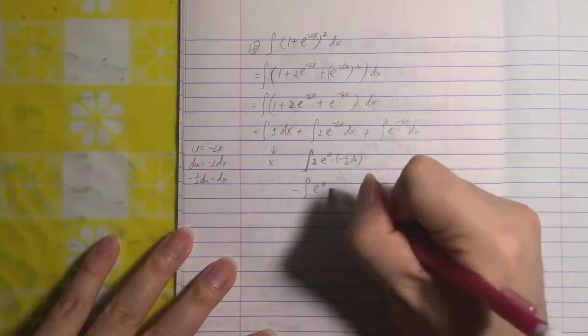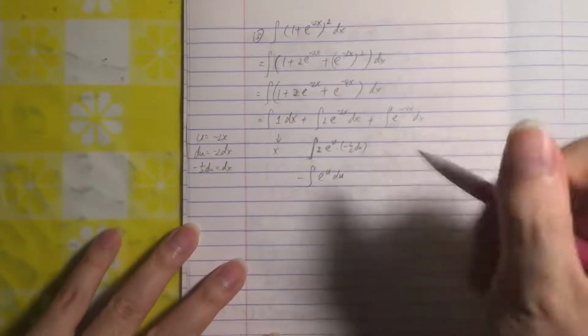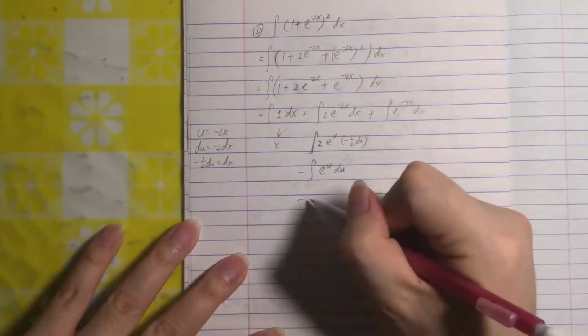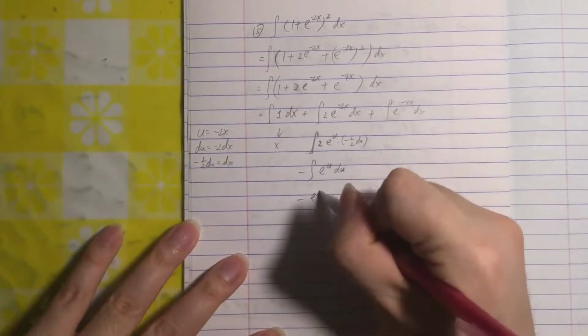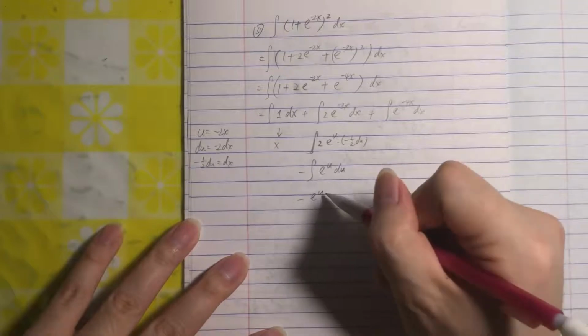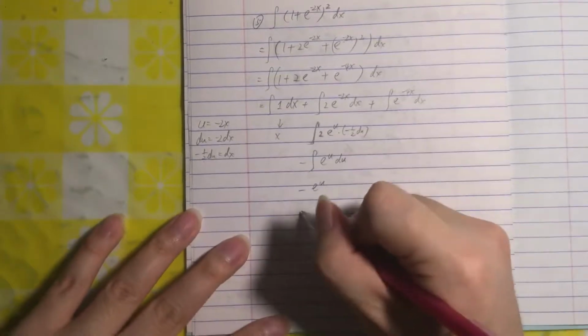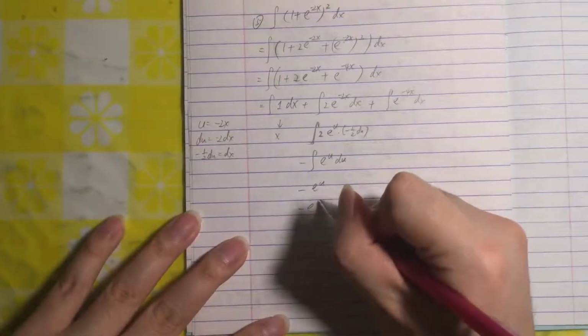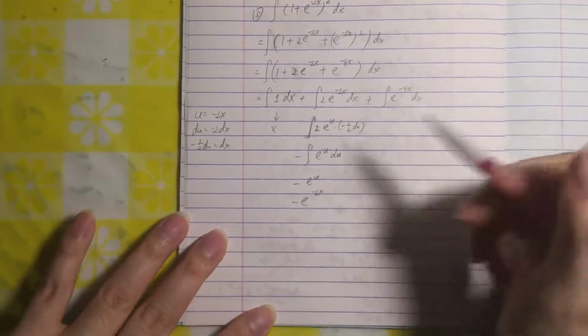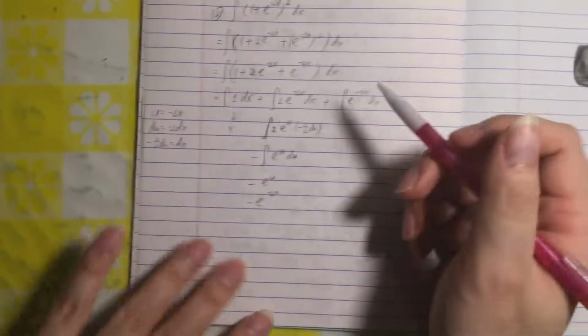e to the power of u stays the same. Then take the antiderivative. The antiderivative of e to the power of u stays the same. And then for the final answer, replace u with negative 2x. We get negative e to the power of negative 2x. That's the second integral. Then for the third integral, make another u substitution.